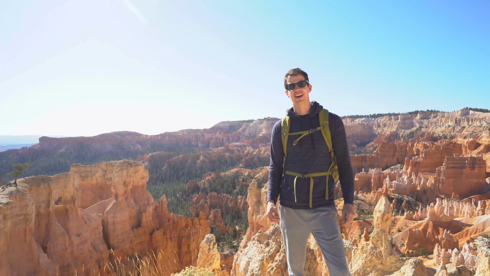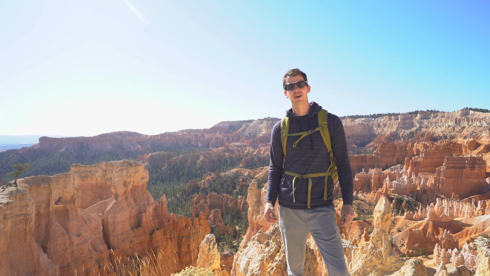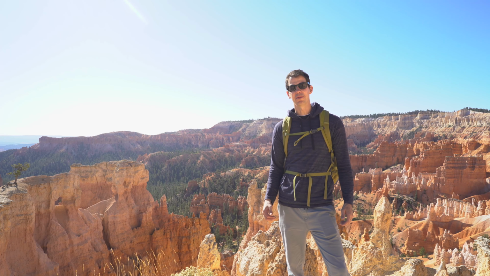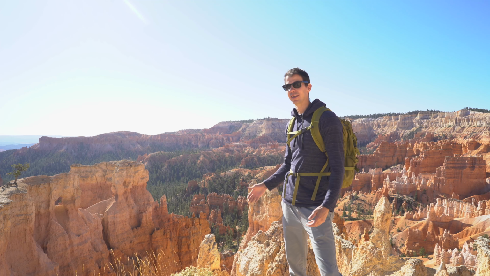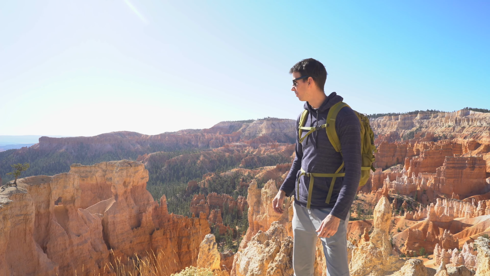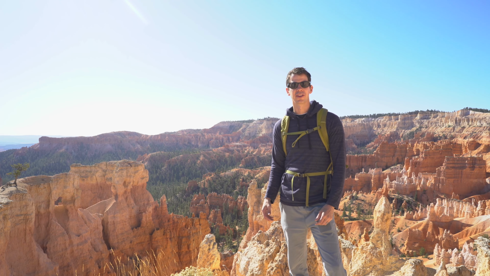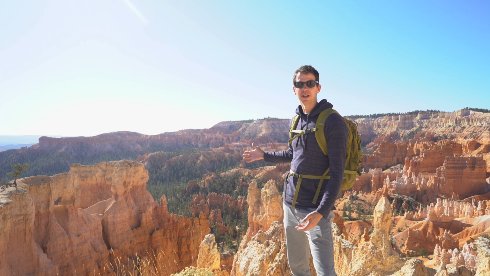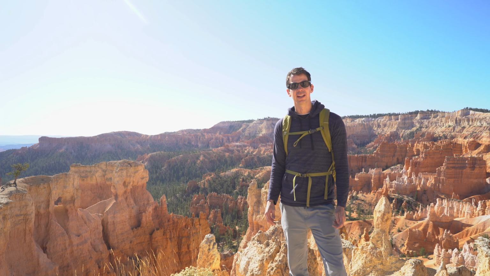Hi class, we're here today at Bryce Canyon National Park. I came here today, first off because the rocks are pretty neat to look at, as you can see. Bryce Canyon boasts one of the most unique landscapes on Earth. As you can see, there are very vivid colors of red and orange.